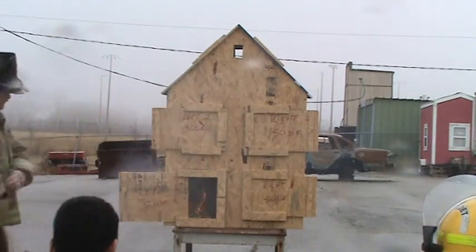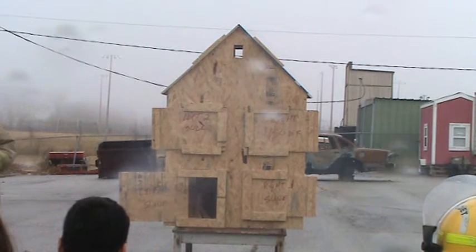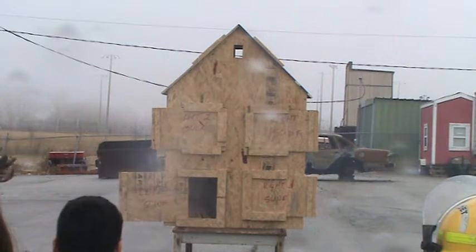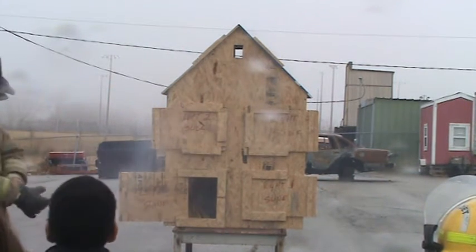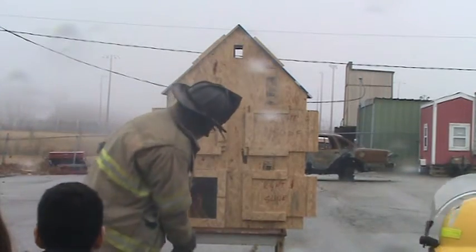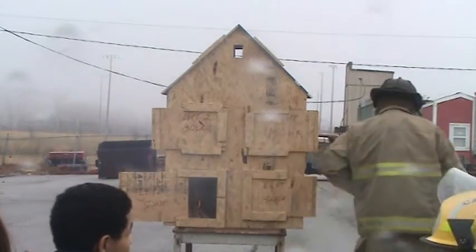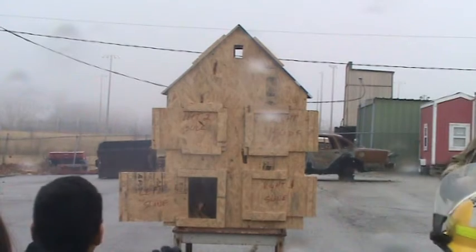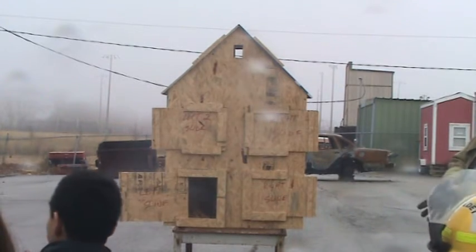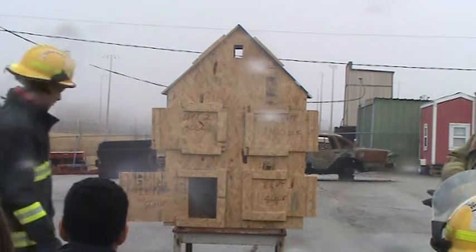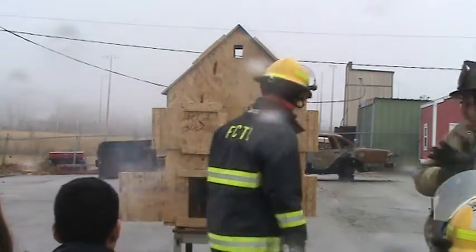So if you notice, even right now you can see some fire behavior. Mainly keeps growing.